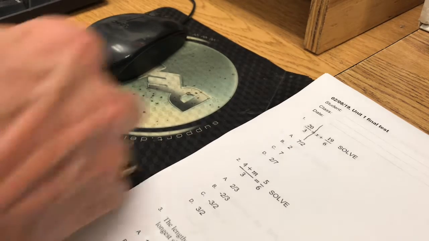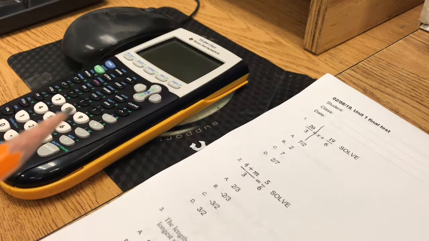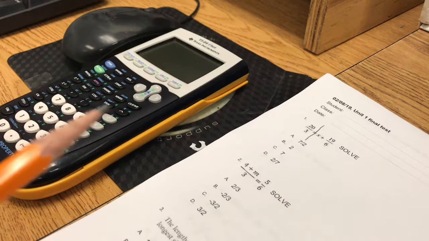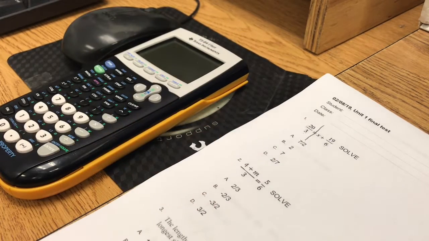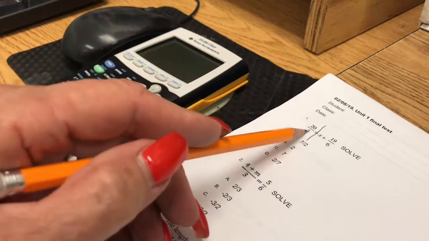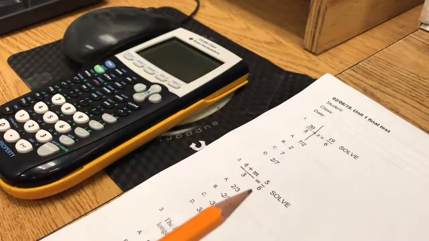Well, what is the smallest number that goes into 6 and 3 evenly? Think about that. The smallest number. Well, I'll start with the number 1. Does 3 go into 1 evenly? No. 2. Does 3 go into 2 evenly? No. 3. Does 3 go into 3 evenly?